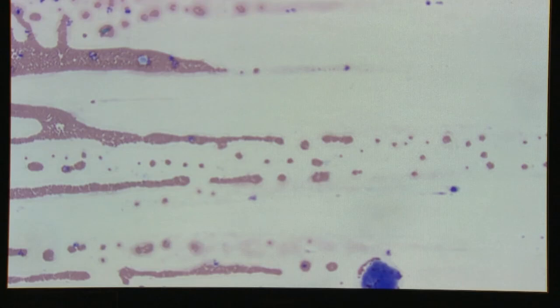We're going to review how to systematically approach a slide review prior to doing a white cell differential, a red cell morphology, and a platelet estimate. You want to start on 10 power and you want to cruise right to the very end of the smear so you cannot see anything else.